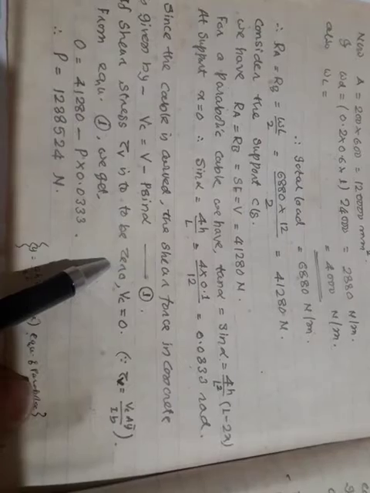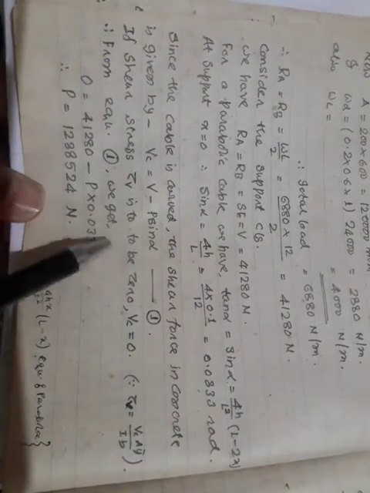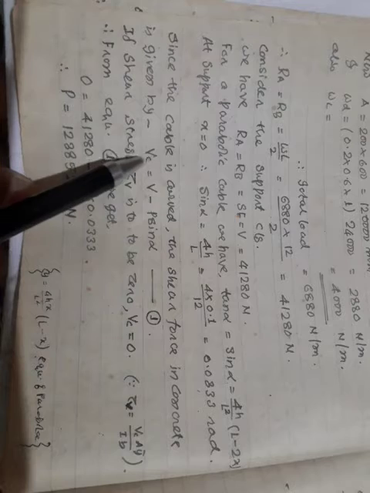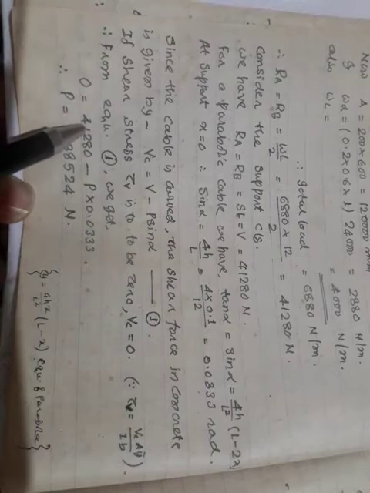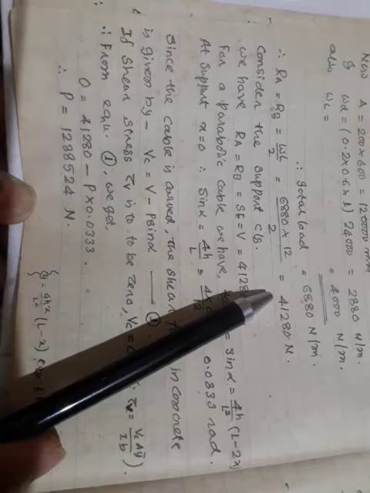When Vc becomes 0, tau v becomes 0. So that's what I have written. If shear stress tau v is to be 0, Vc should be equal to 0. So from this equation number 1, I will put Vc is equal to 0. When I put Vc equal to 0, V I know, the shear force I know, it is Ra or Rb.